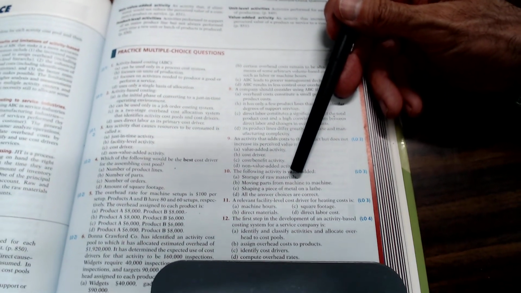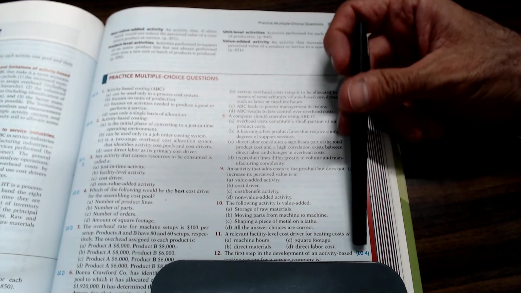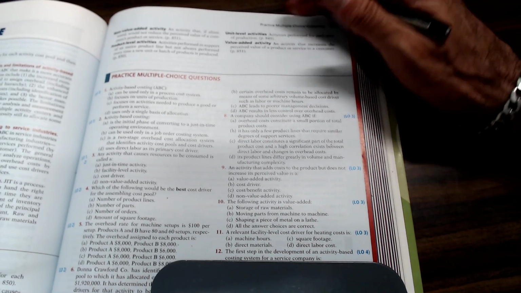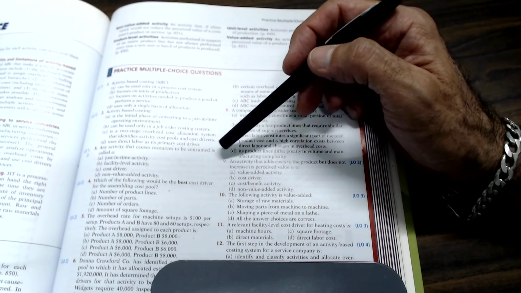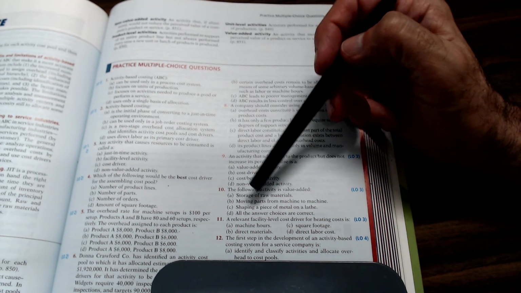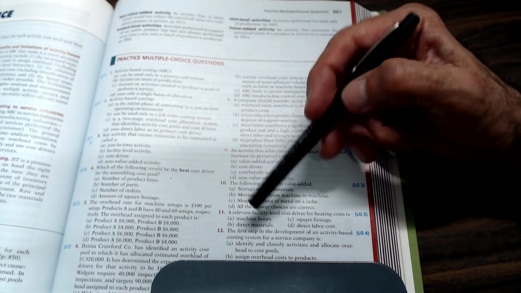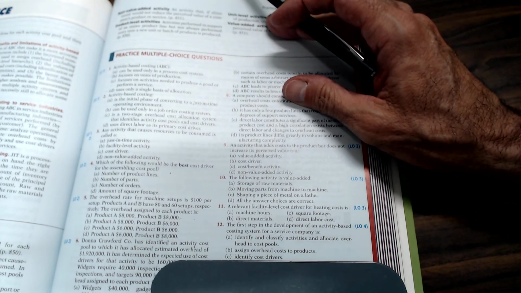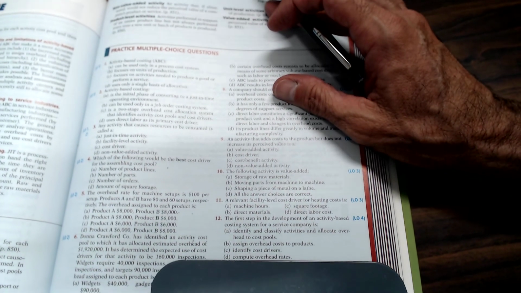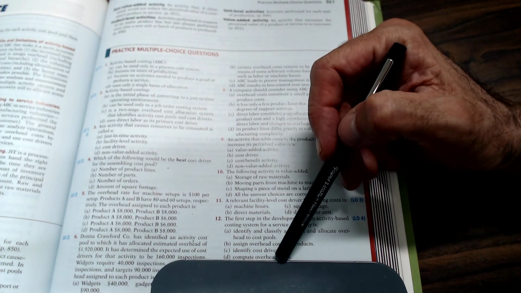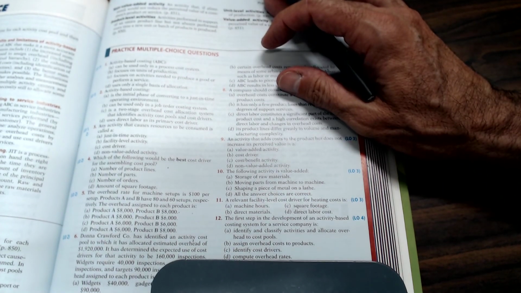What's the first step in the development of an activity-based costing system for a service company? Well, the first step is to identify your activities or departments and allocate your factory overhead to those, right? So identify and classify activities and allocate overhead to cost pools? Yes. Identify the activities and allocate your overhead to them accordingly. Assign overhead costs to products, that's the last step. Identify cost drivers, that's the second to the last step. Compute overhead rates, that's what you do second after you have identified the activities and their drivers.